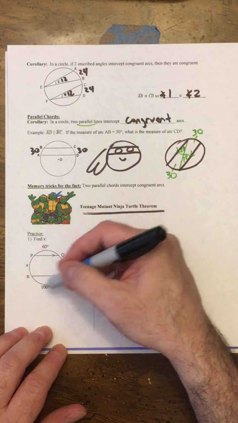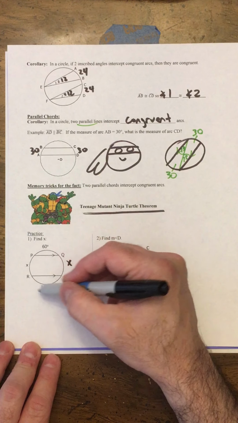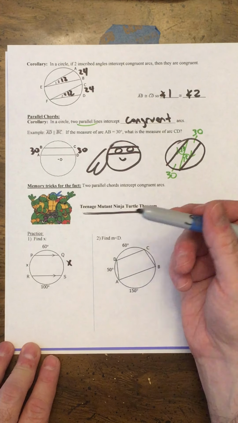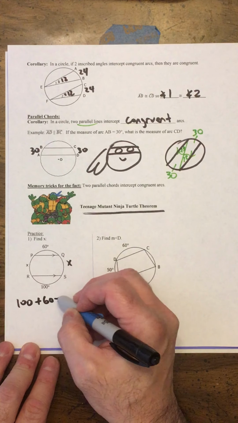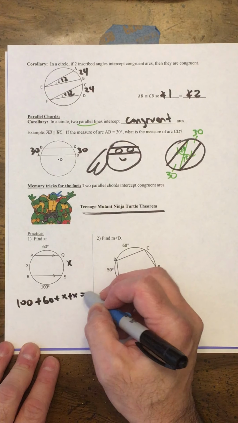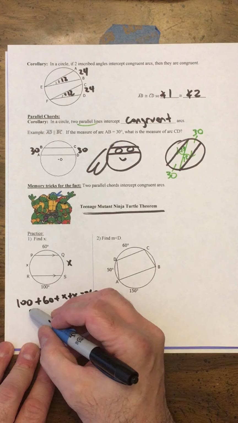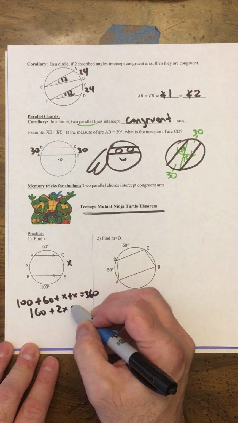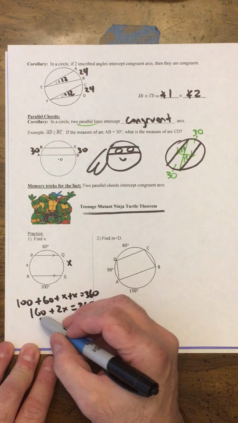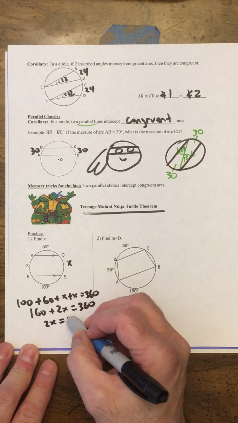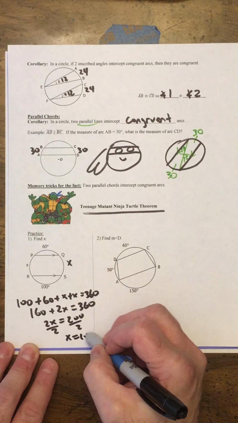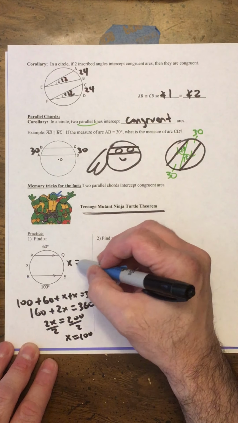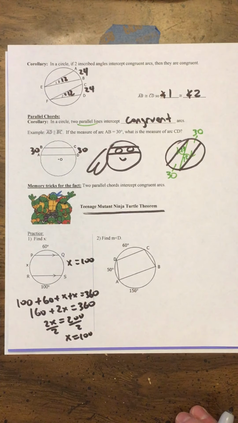You might say, how am I supposed to figure out what x is? Well, what do you know about the arcs of a circle? They have to add up to 360. So you can add 160 plus the two x's, and you know that has to add up to 360. So we get 160 plus 2x equals 360. If we subtract 160 from both sides, we get 2x equal to 200 and x equals 100. So x is 100 degrees, okay?